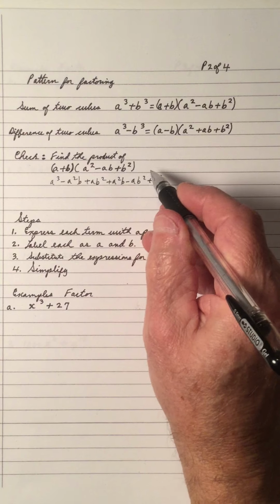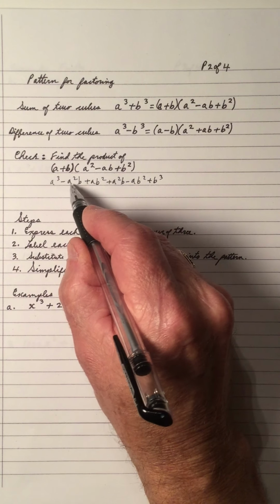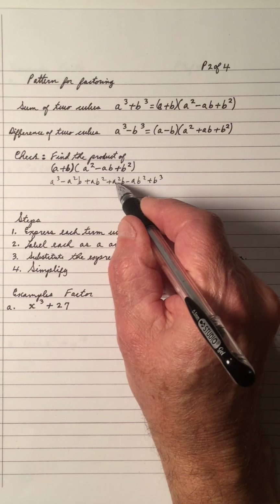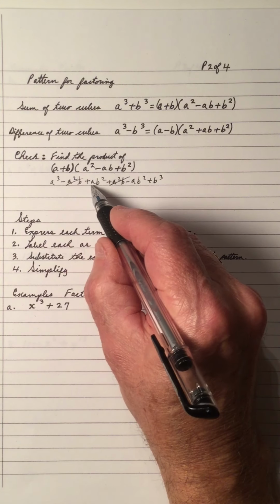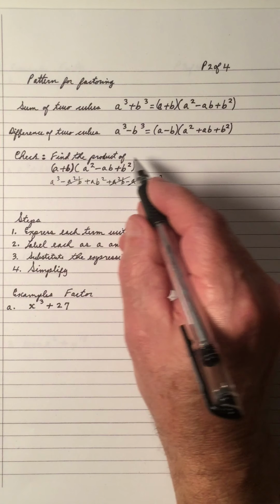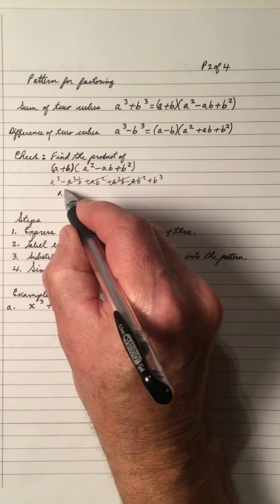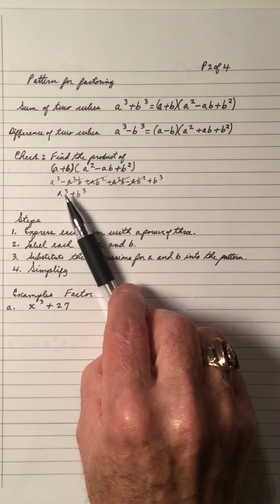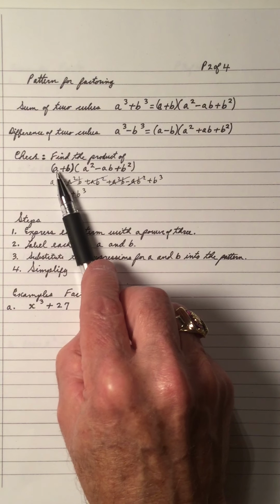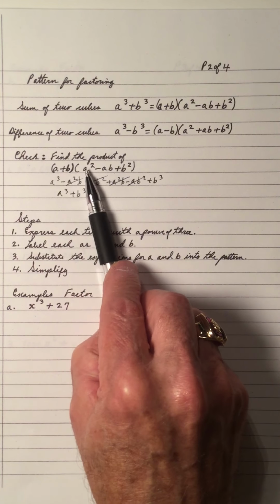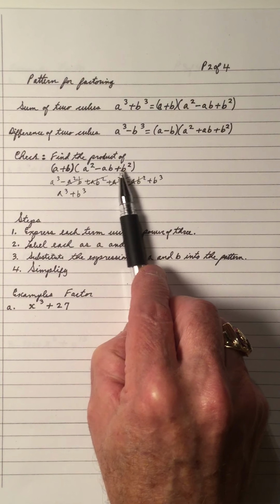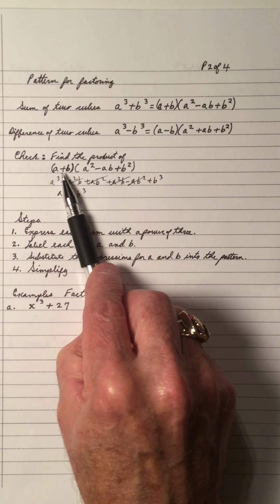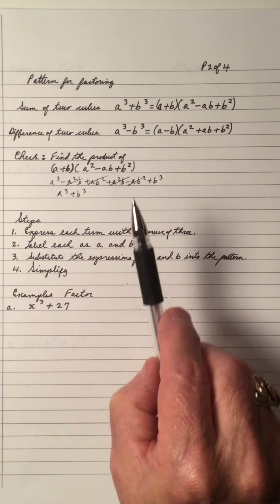And notice now we have negative a squared b, positive a squared b, so they cancel out. This is a positive ab squared. This is a negative ab squared, so they cancel out. So you get a cubed plus b cubed. Again, the sum of two cubes, you go a, b with the plus, a squared, ab, b squared, and if there's a plus here, that's a minus. You need these to be opposite of each other in order to cancel out.